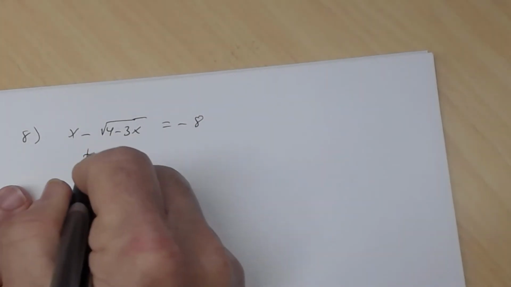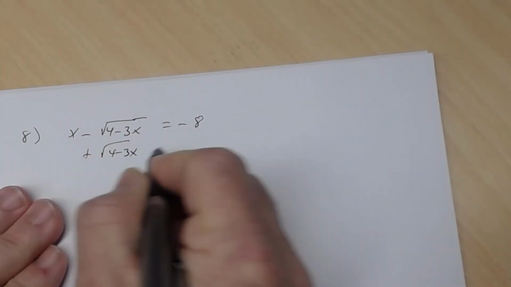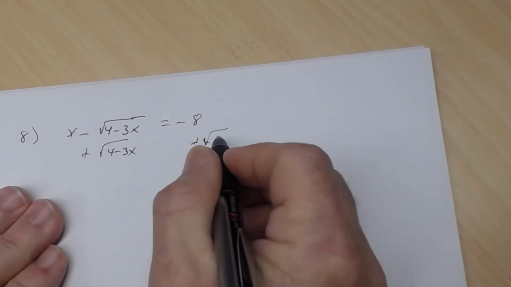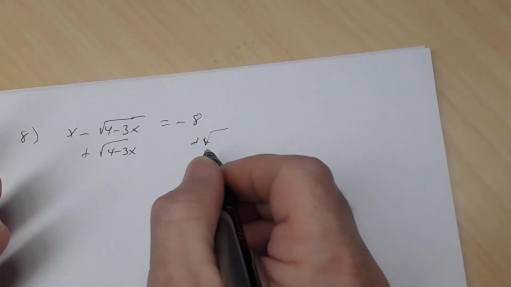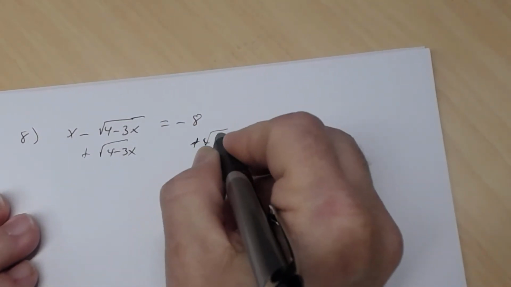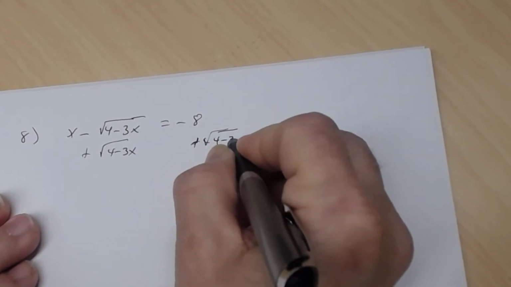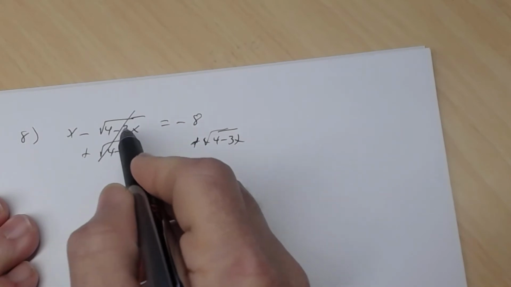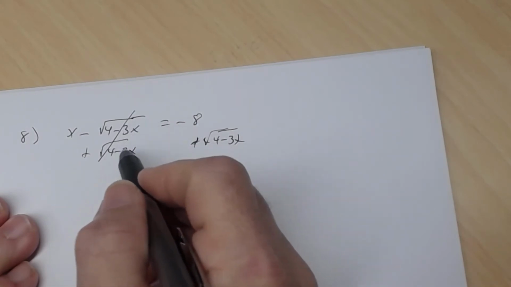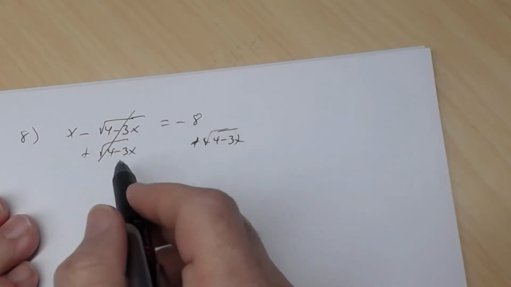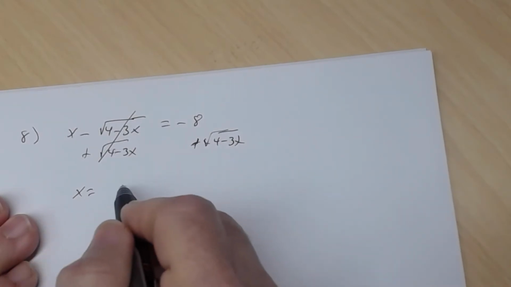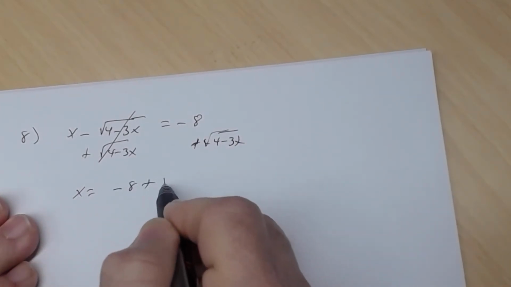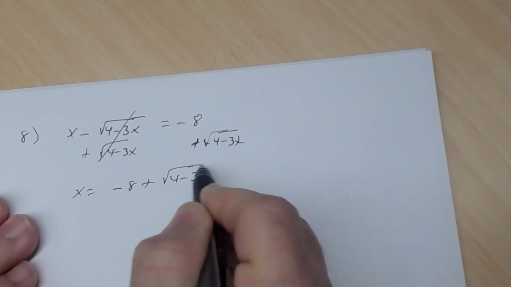So basically, I'm going to add the square root of 4 minus 3x to both sides. So make sure, on MyMathLab, there's an example like this, so make sure you do it like this. So you're going to add the square root of 4 minus 3x to both sides. And when you combine like terms, the negative square root of 4 minus 3x and a positive square root of 4 minus 3x is 0. So I get x equal negative 8 plus the square root of 4 minus 3x.